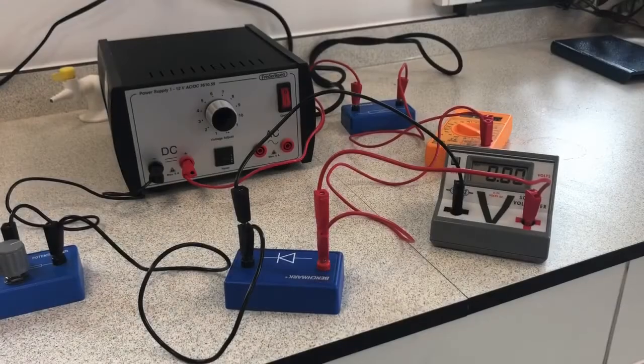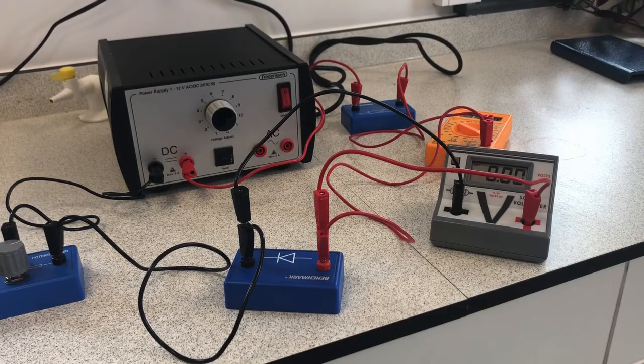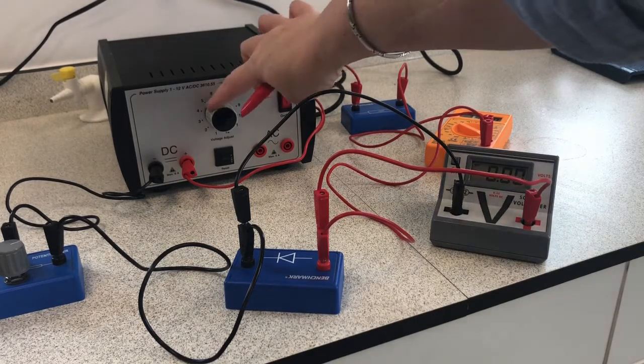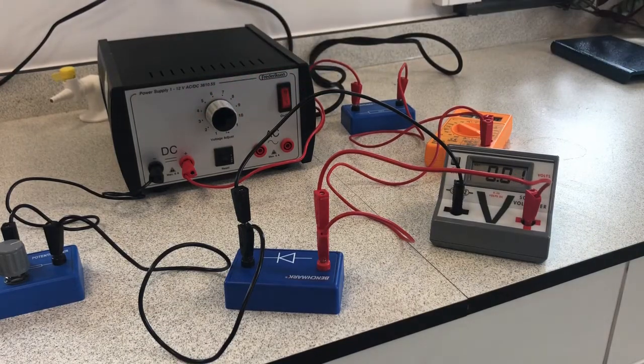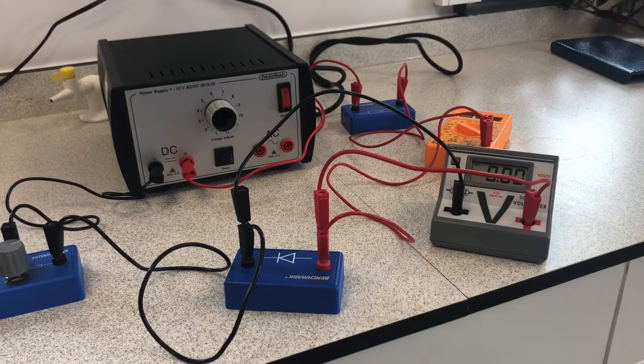So for the third part of the practical, we now have a diode in the circuit. And you'll see that we also have an extra resistor. Now the reason we have an extra resistor is because diodes are very easily damaged by high current. So the extra resistor will keep the current relatively low and protect the diode. We also keep the power very, very low. As the current is low, we need a very sensitive ammeter. So instead of the normal regular ammeter, here we've got a multimeter. So we've got a milliammeter.